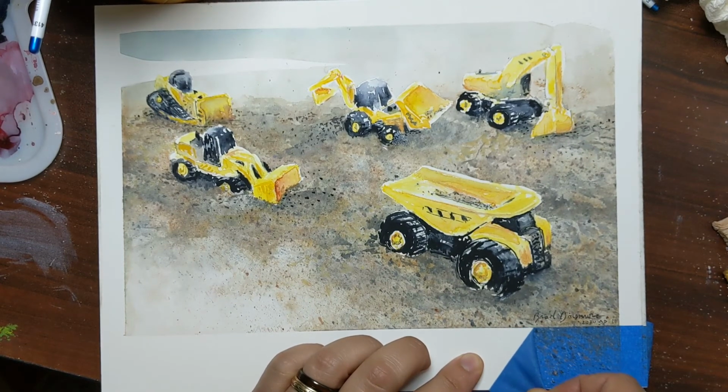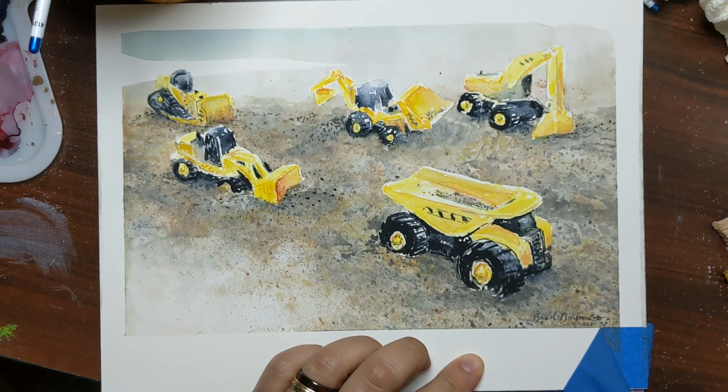Some Johnny Cash playing in the background. It's always good to paint to Johnny Cash.